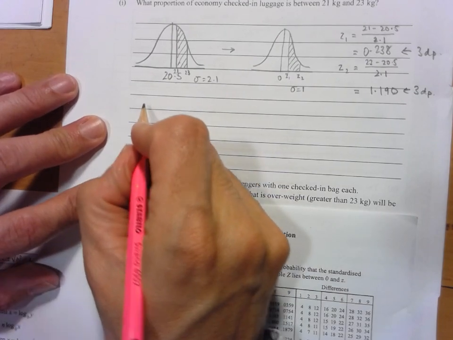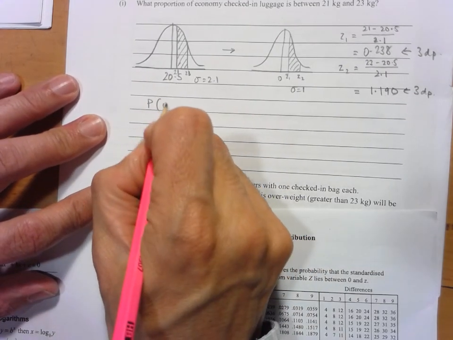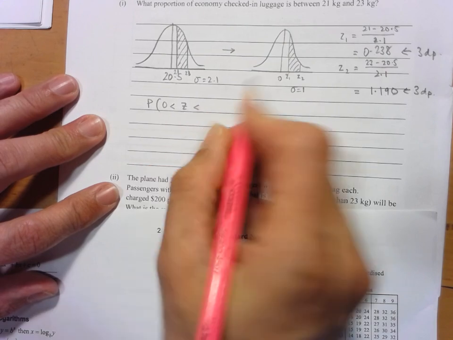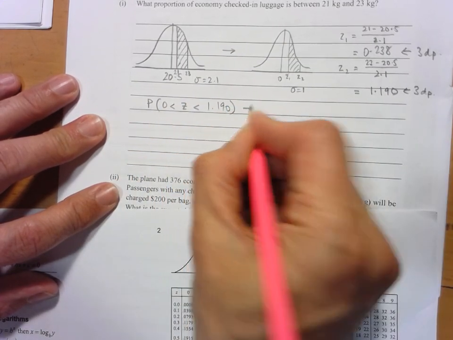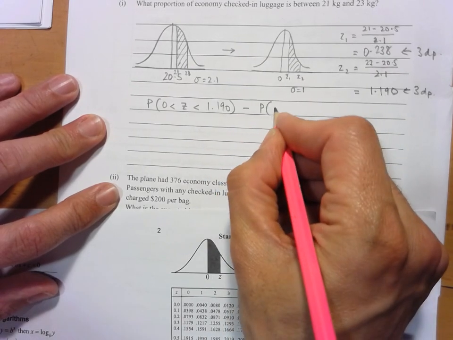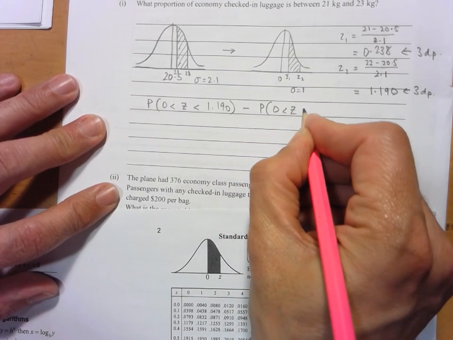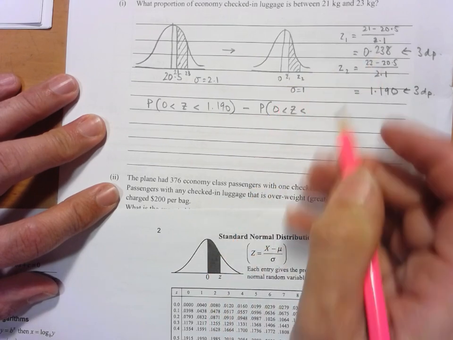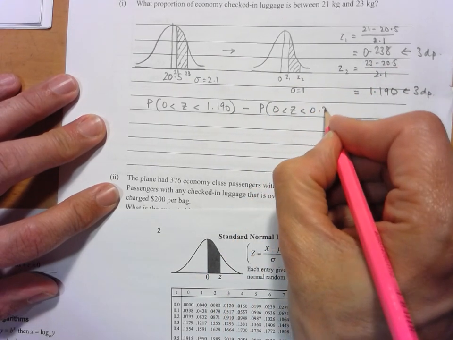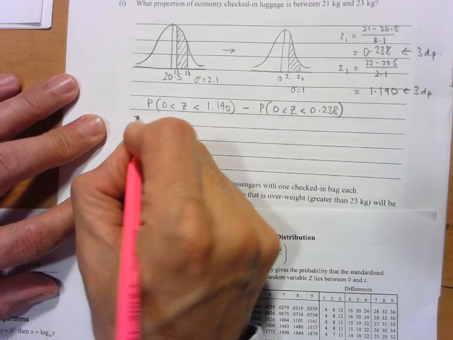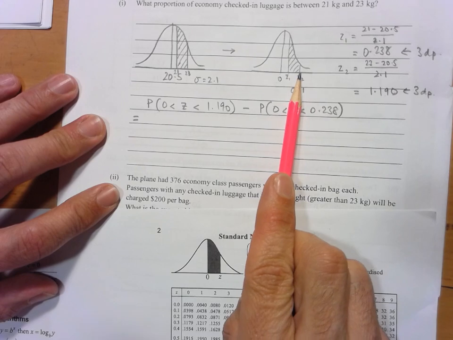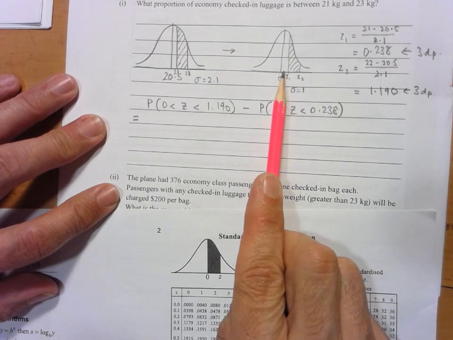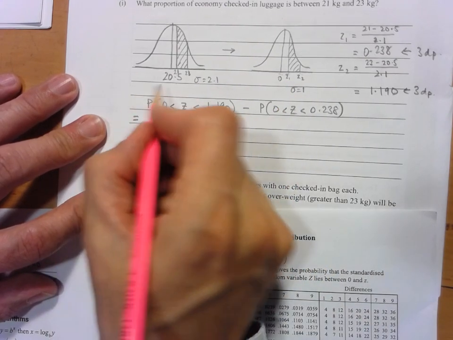So I'm really looking at the probability that 0 is less than Z is less than Z2, which is 1.190, minus the probability that 0 is less than Z is less than Z1, which is 0.238. Okay, because my tables, remember, give me from 0 out to Z2 and from 0 out to Z1. So if I take 0 out to Z2 and take off 0 out to Z1, I will get my correct answer.